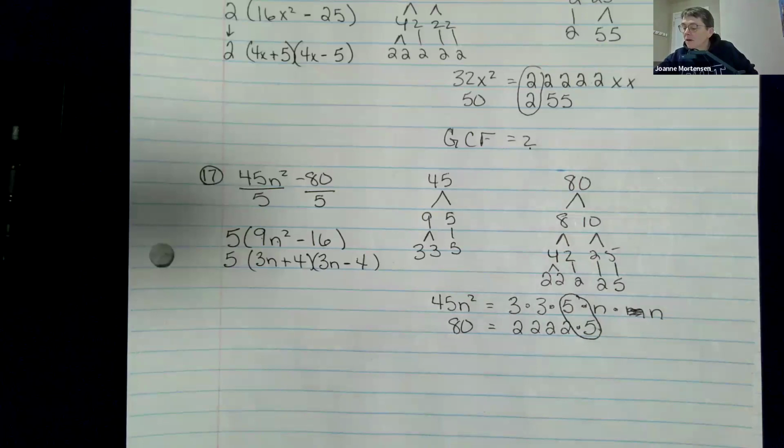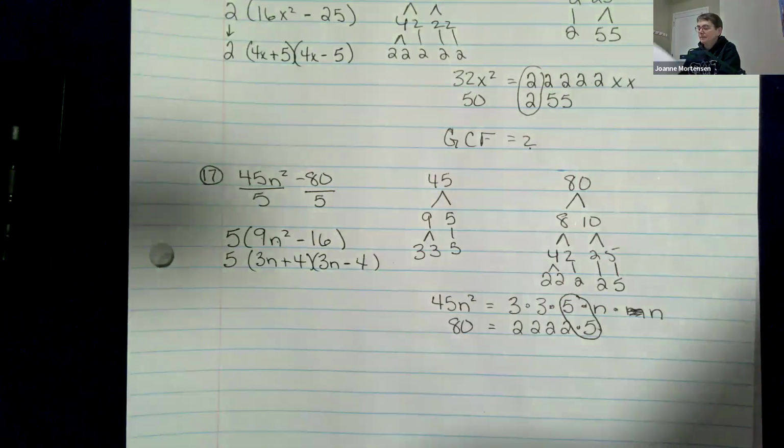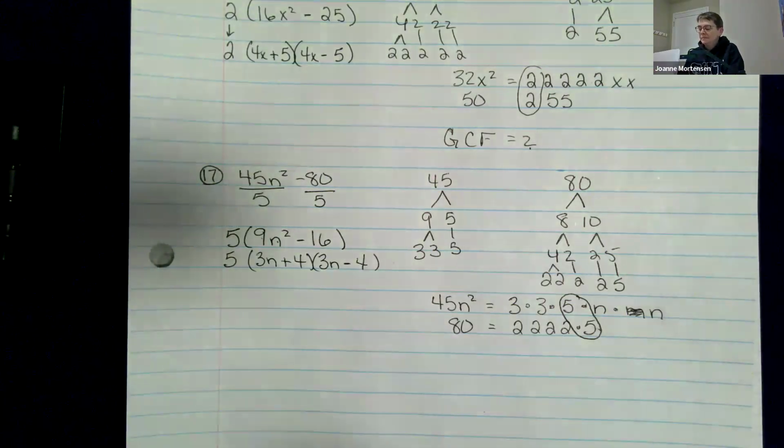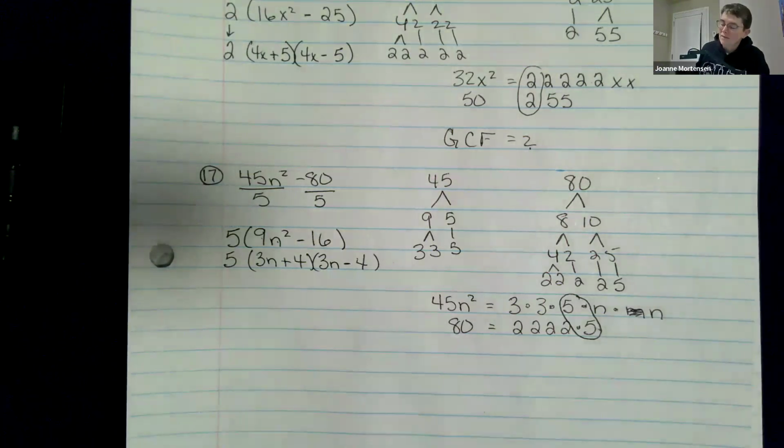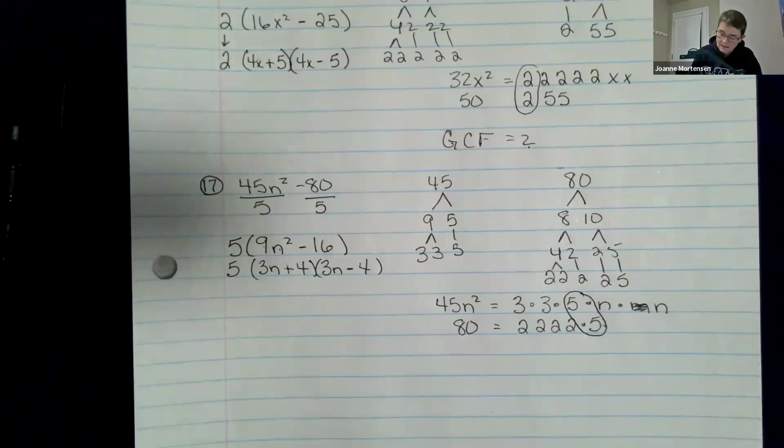Now, I want to find, because I printed off several pages of this. Ooh, sorry. Ooh, this is exciting. I'm going to skip down to number 35 because that looks cool.